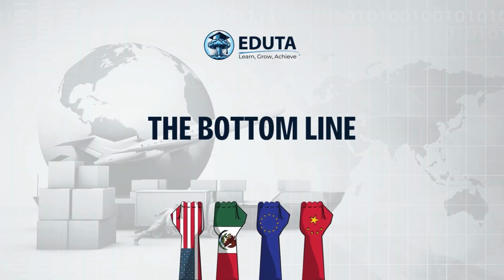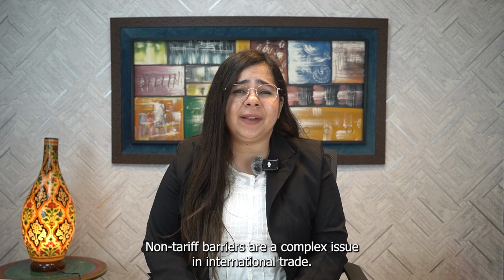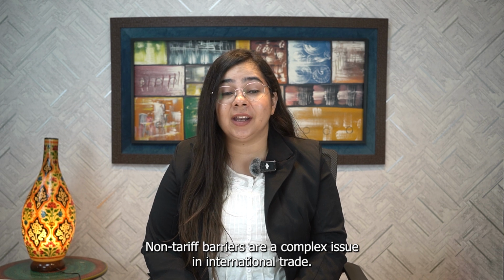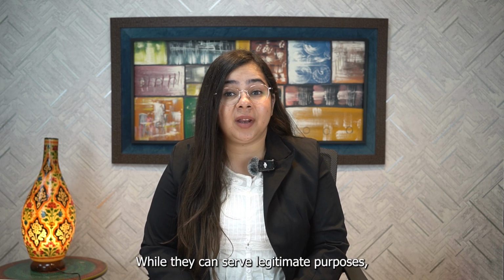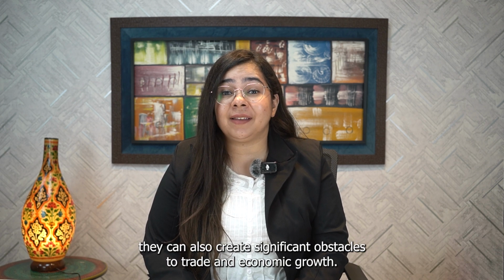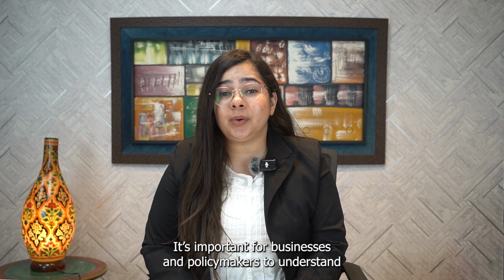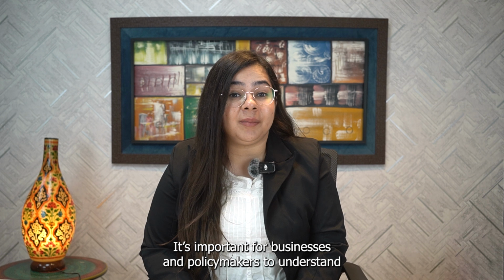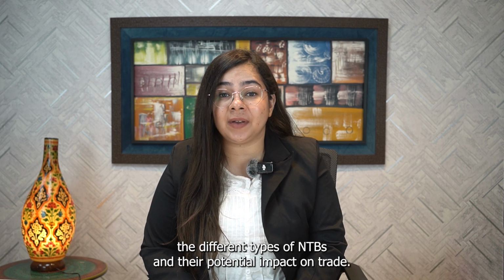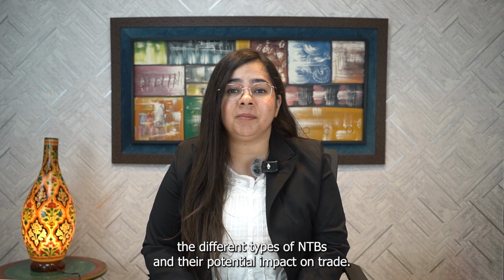The bottom line. Non-tariff barriers are a complex issue in international trade. While they can serve legitimate purposes, they can also create significant obstacles to trade and economic growth. It is important for businesses and policymakers to understand the different types of NTBs and their potential impact on trade.